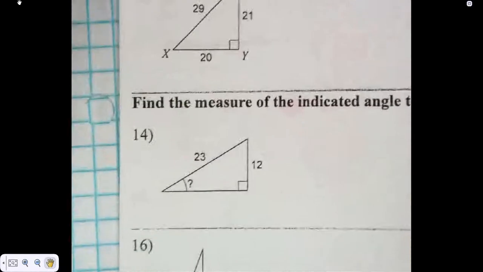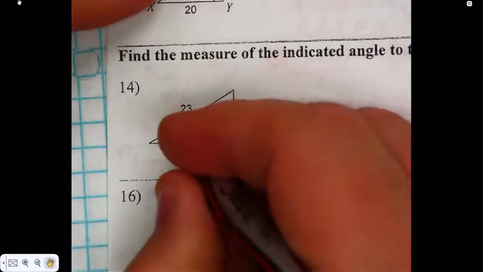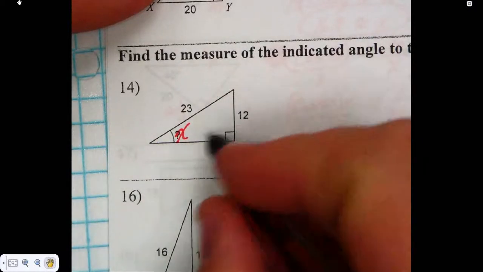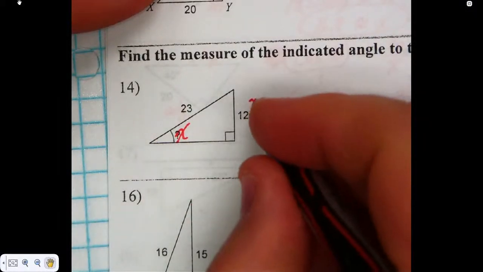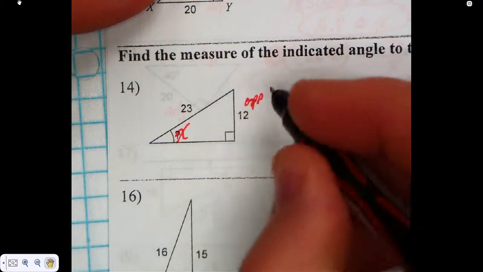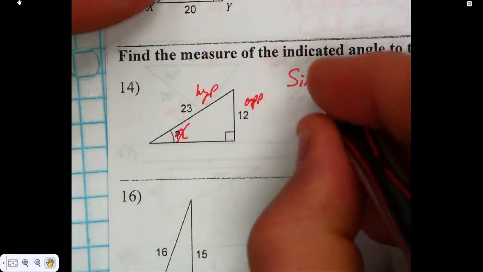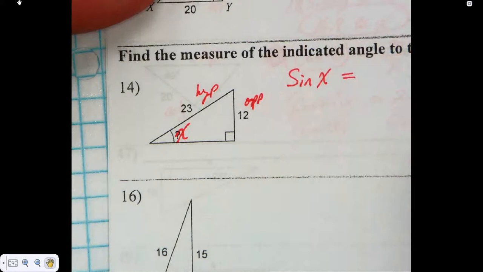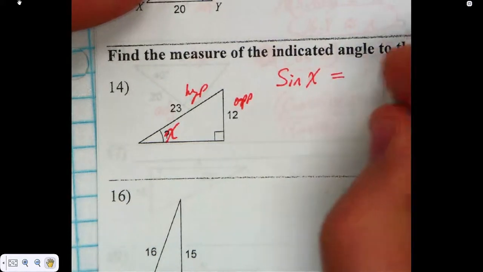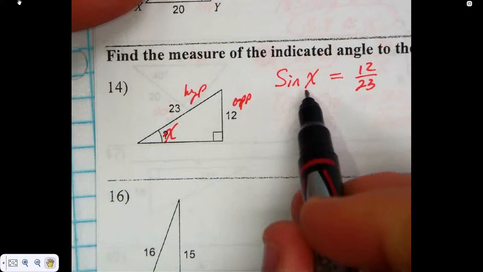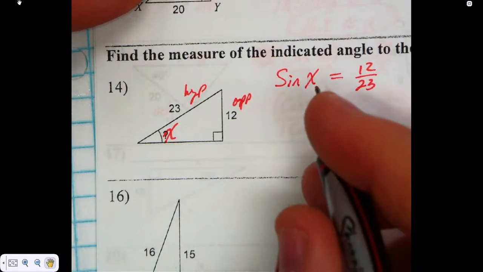This is type 3 because what? Third type because what's the unknown? The angle. What was this one? This is opposite over what? Hypotenuse. So this is the sine of x is equal to what? 12 over 23. Anytime that's your unknown, just a little light needs to pop up that this is different.